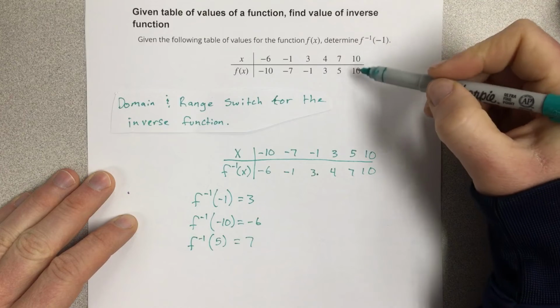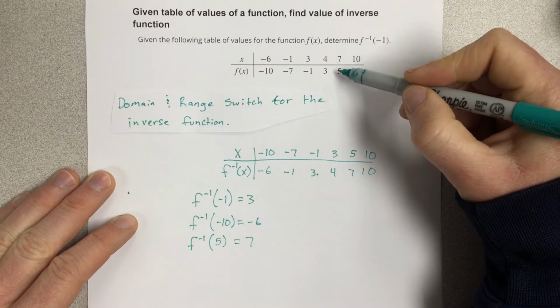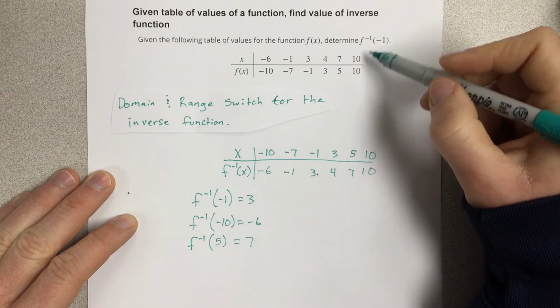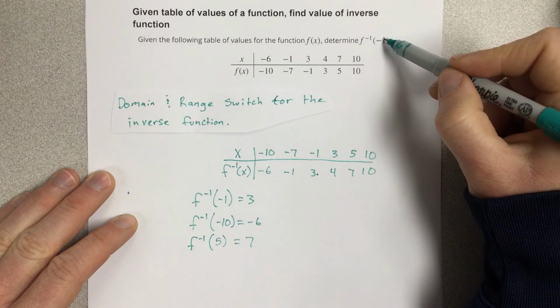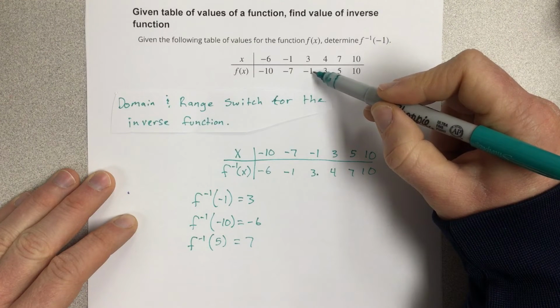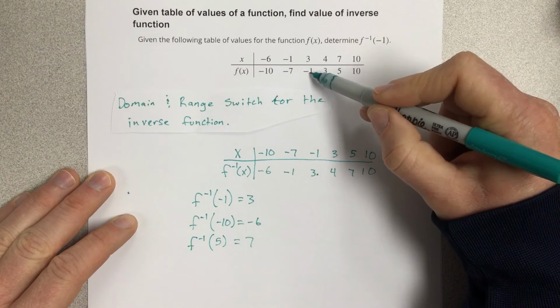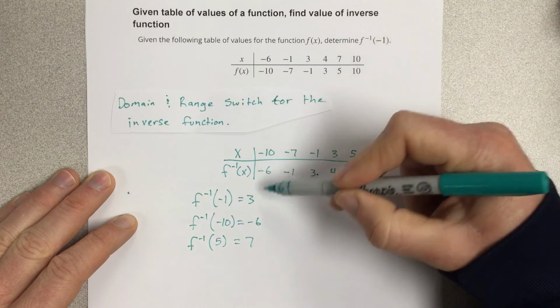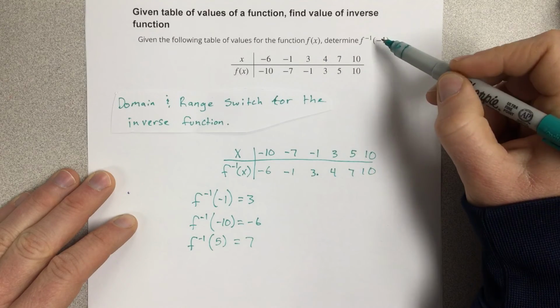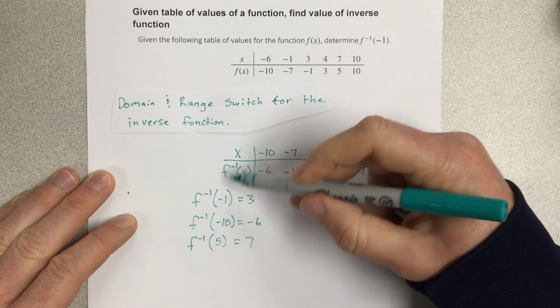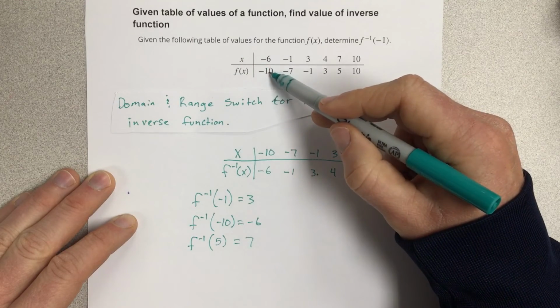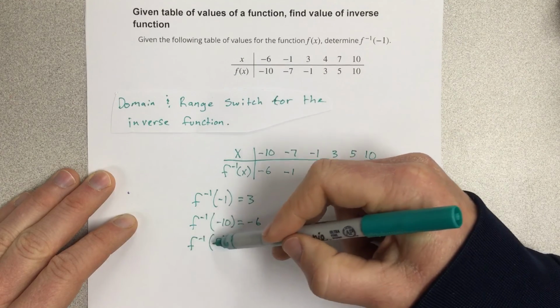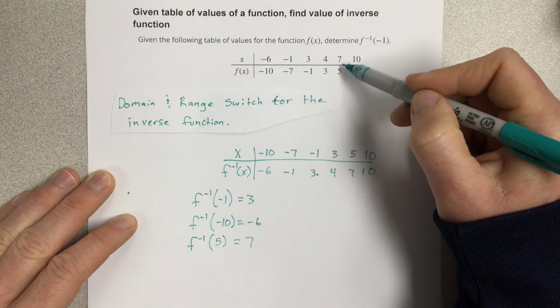And I could have just looked at this table itself and figured this out. So when it said f inverse of -1, I could have just gone to the output of the original function, -1, and it went backwards to get the 3. That's what I got right there. I could have just said for f inverse of -10, go to the output here, look back, it's -7. F inverse of 5, right here, look back, it's 7.